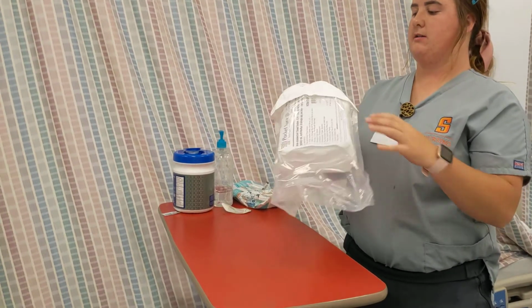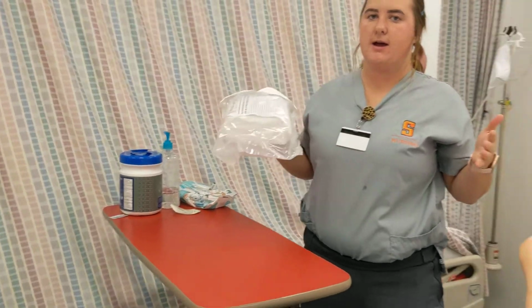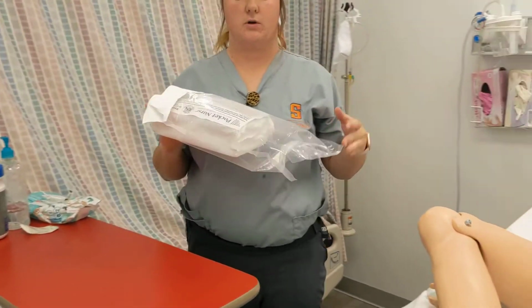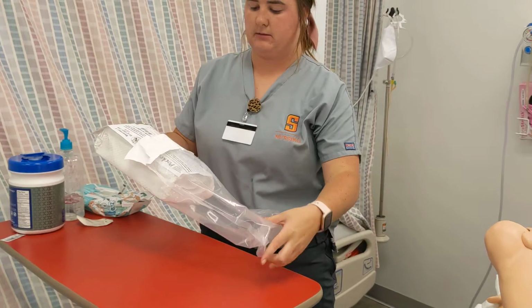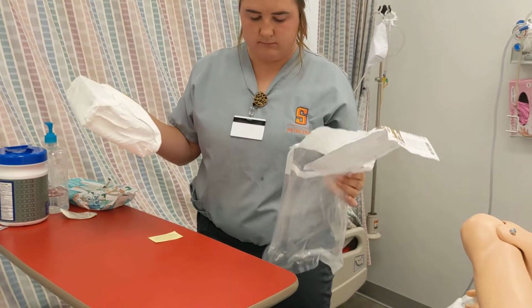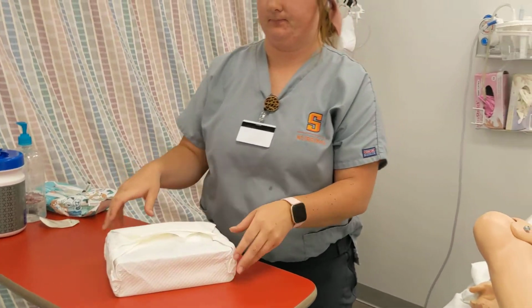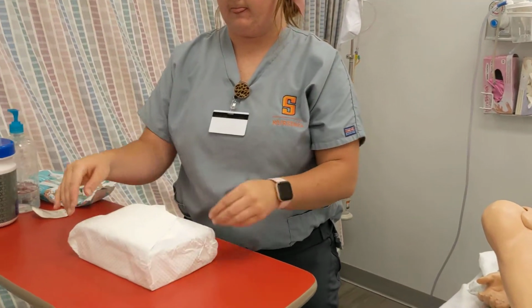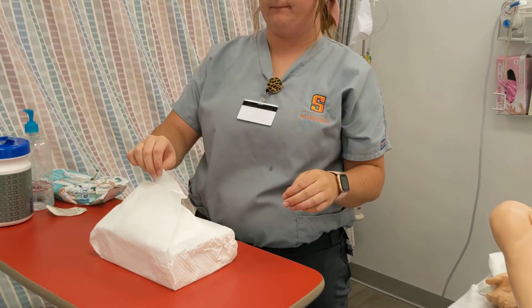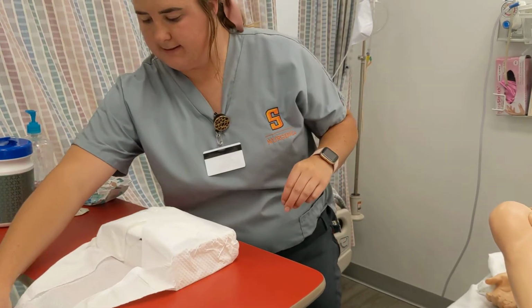Now that we're beginning this sterile procedure, I'll just make sure my hands stay up here at working height. Okay. All right, and we're gonna begin. I'm just gonna open this up.